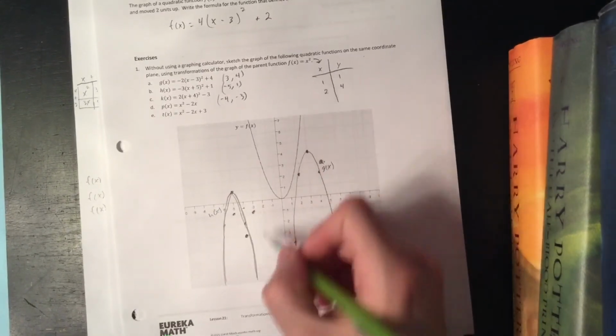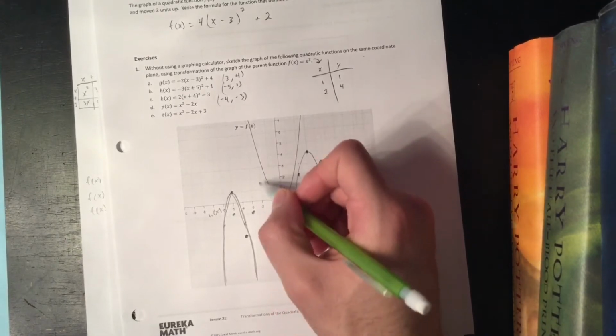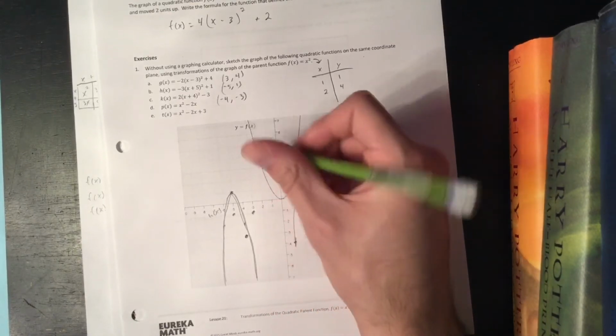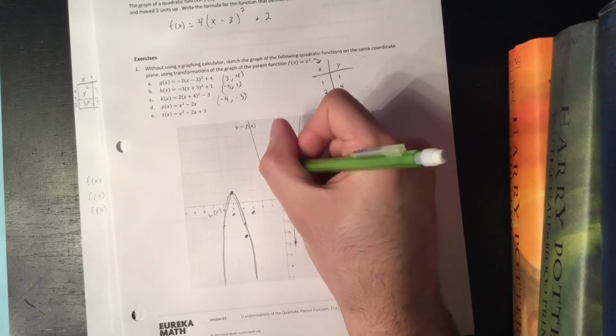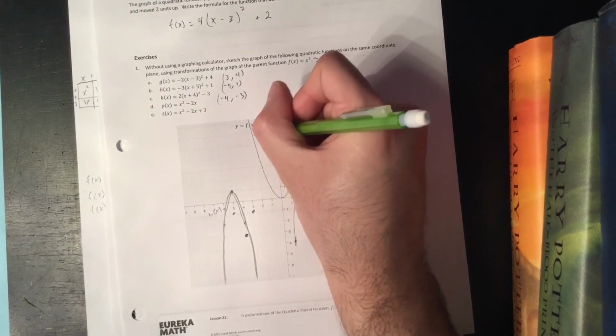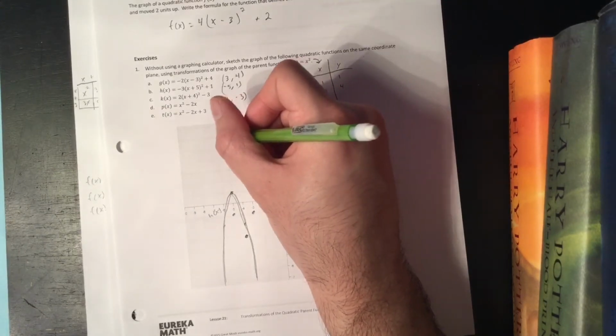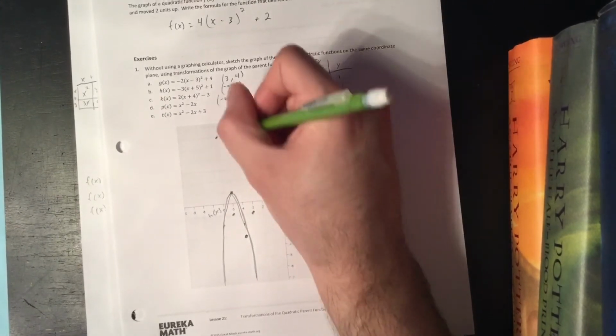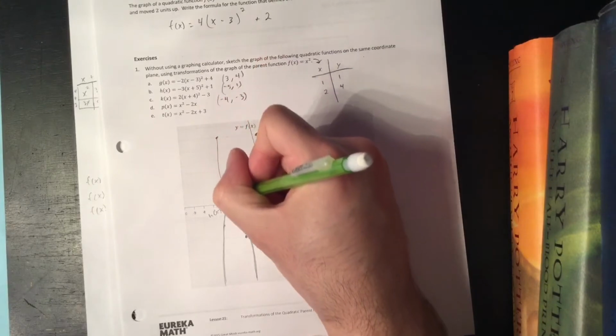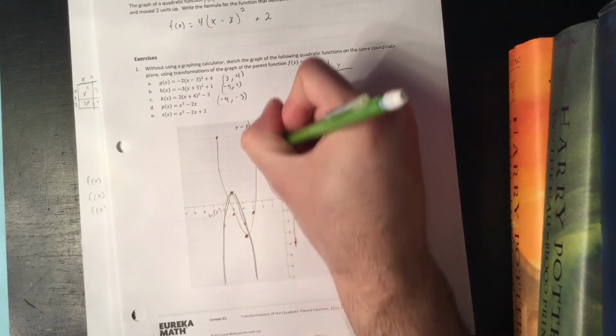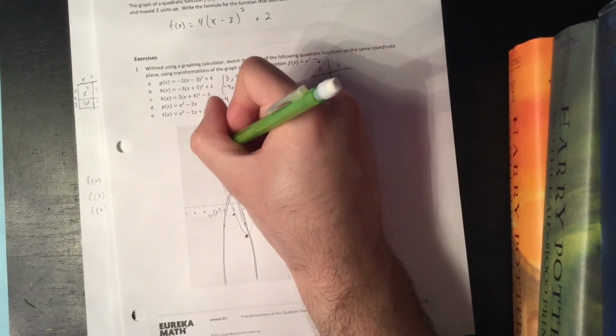And then again, when we go out 2 from the vertex, we normally go up 4, but now we're going to go up 8. So that's 4, and we go 1, 2, 3, 4, and we're up at 8. So then just mirror that across to the other side. Okay, and then you can draw your line and keep going from there.